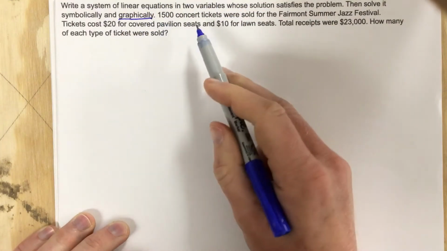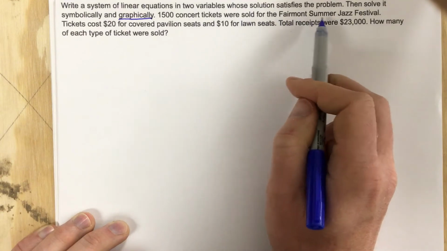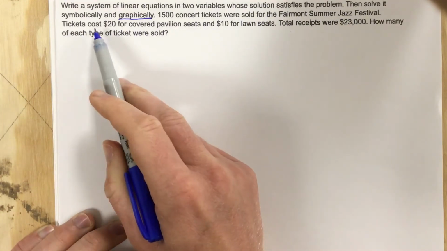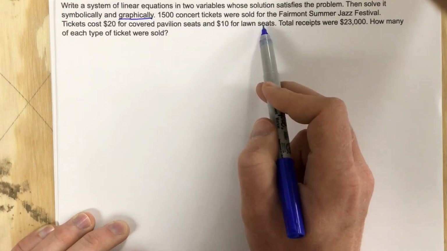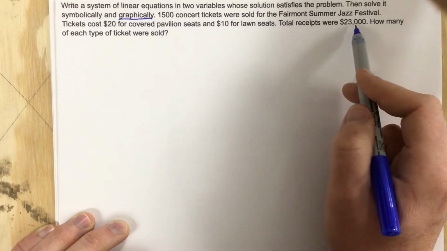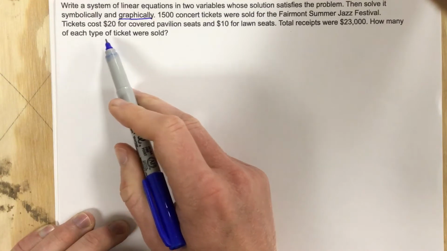So 1,500 concert tickets were sold for the Fairmont Summer Jazz Festival. Tickets cost $20 for covered pavilion seats and $10 for lawn seats. Total receipts were $23,000. How many of each type of ticket were sold?